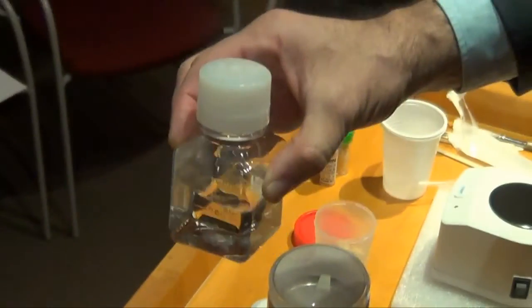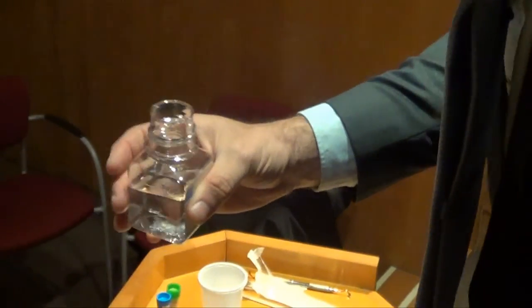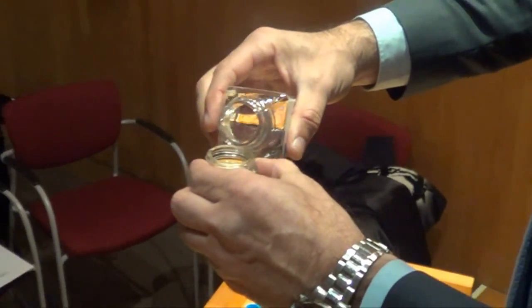And the second solution is PBS, which is phosphate buffered saline, which immediately neutralizes the pH.